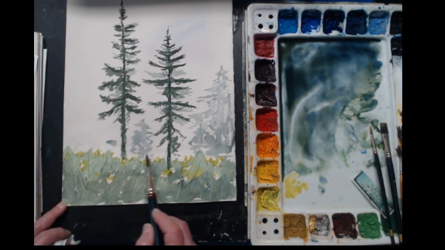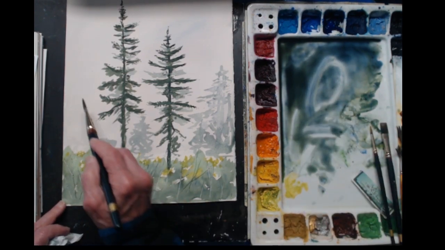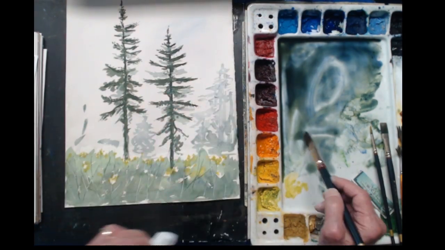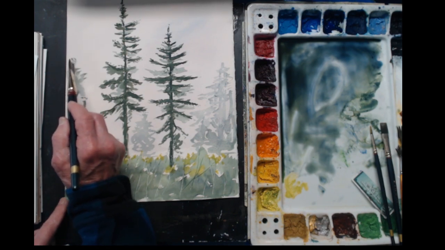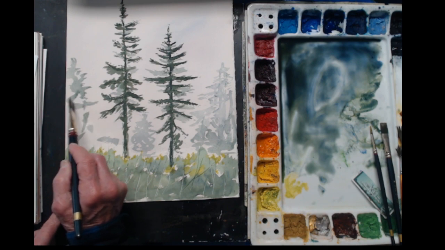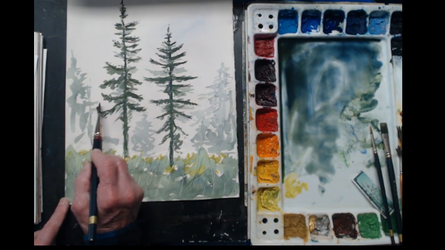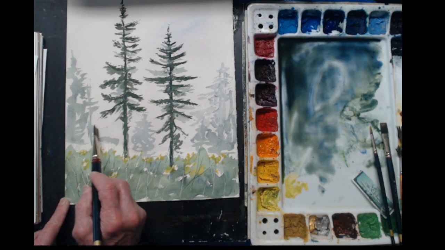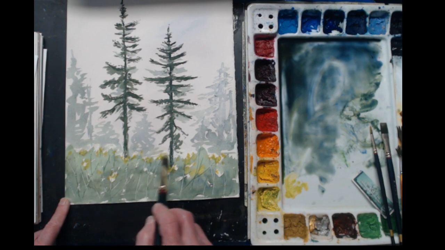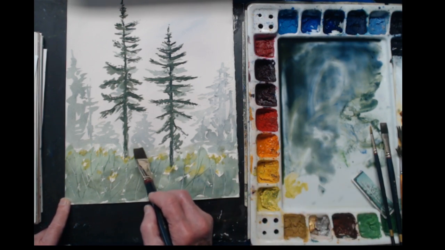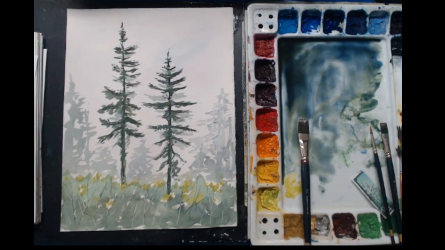These are background trees up here, just indicating a little shape. Just to give it a little bit of help there.